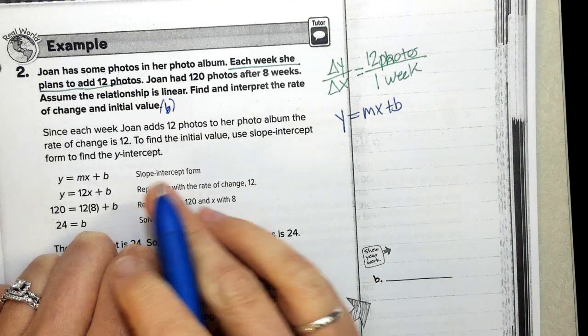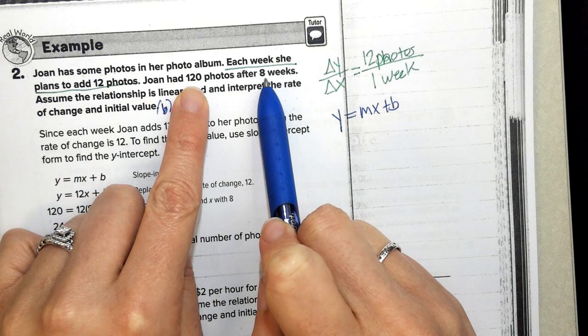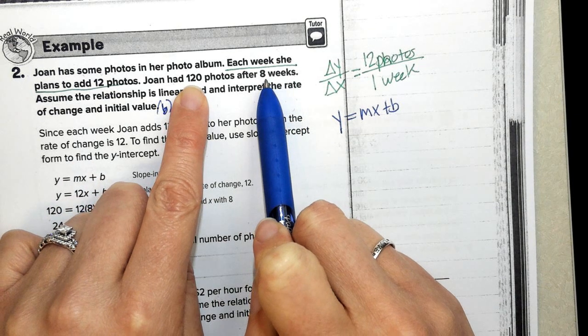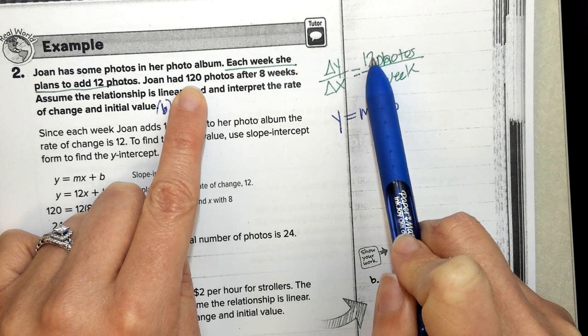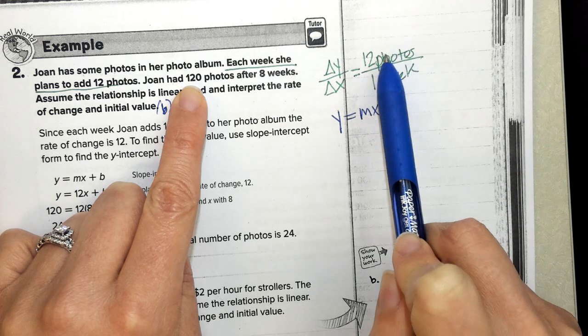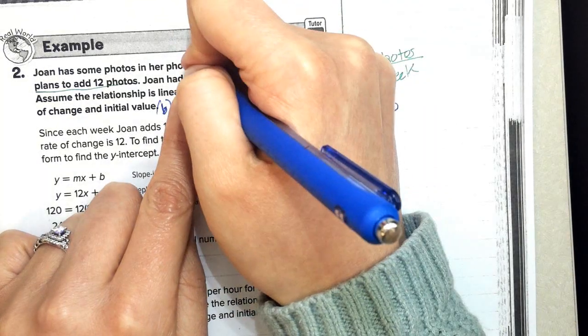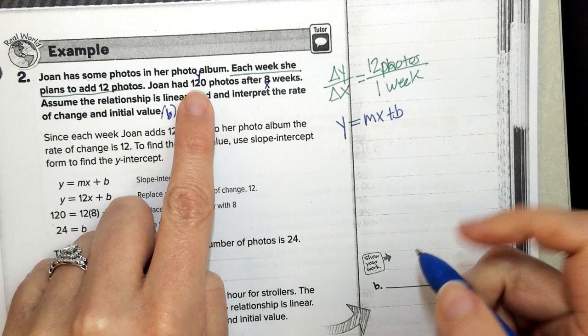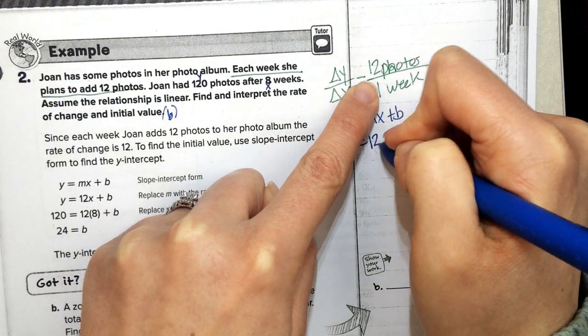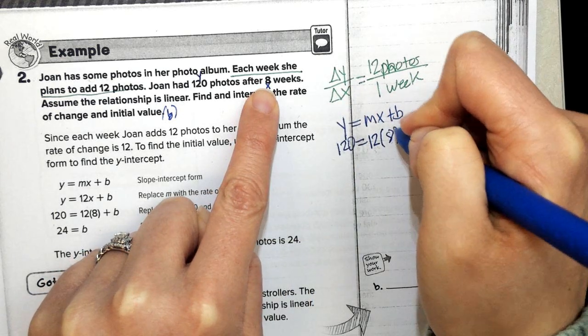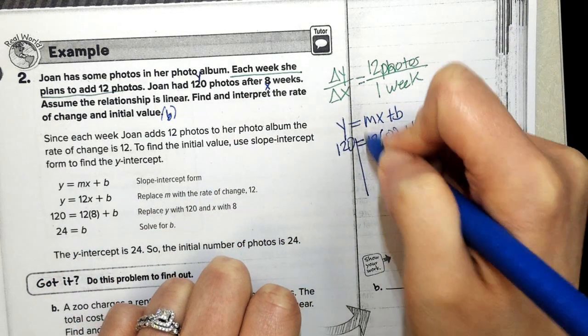So I plug in what I know. And if you look at this and you think, but how am I supposed to know which one is my y and which one is my x? Well, this rate of change tells us 12 photos per week. That means my photos is my y, and my weeks is my x. So I'm going to plug those in. y equals mx plus b. And I solve.